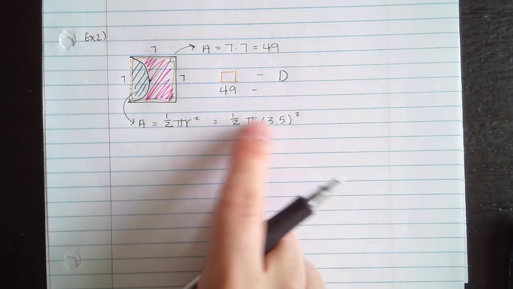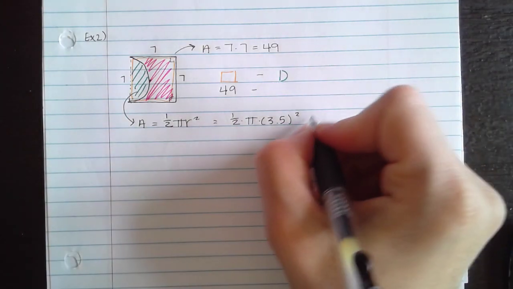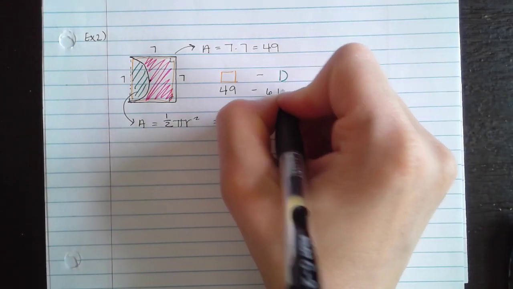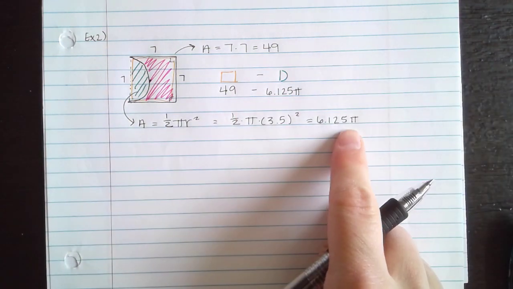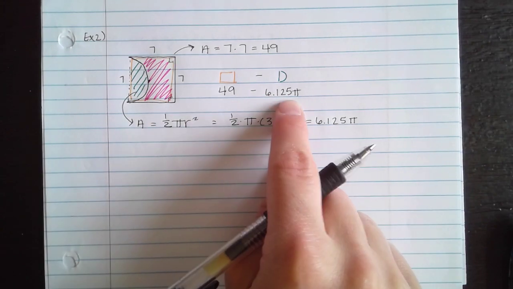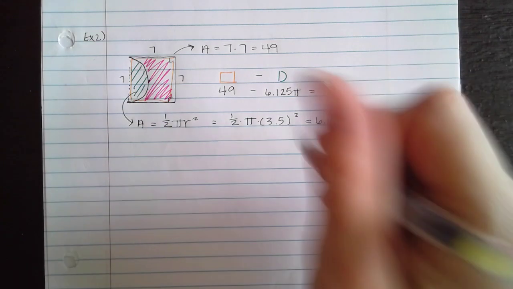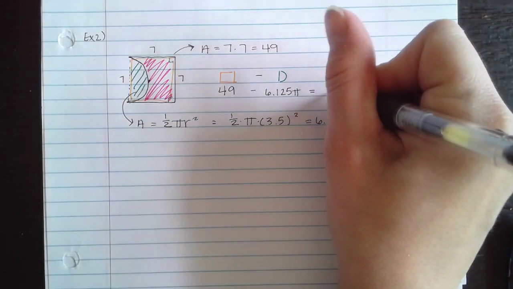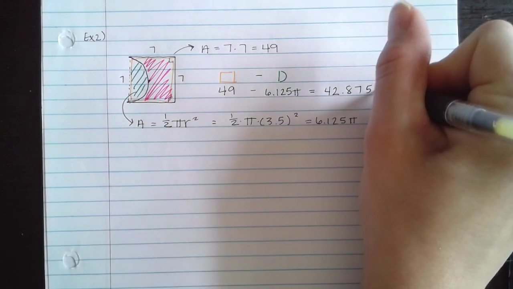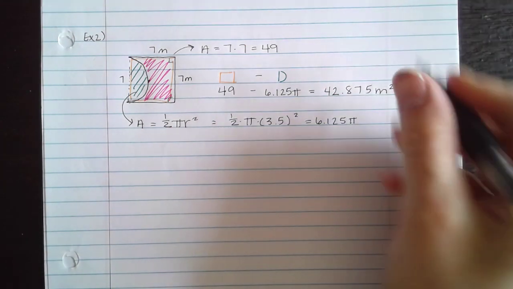I'm going to multiply in any order. I'm going to multiply the 1/2 and the 3.5 squared together, and that's going to give me 6.125 pi. And I'm not rounding this just yet because I'd rather round it at the very end. I can use my exact answer there. So we're almost done. You're going to take the square, subtract something from it, plug that all in your calculator, and this is where we're going to round by using that pi button. But you'll get 42.875 meters. Oh, again, I forgot these units. Meters squared.